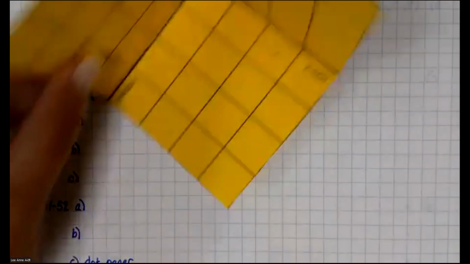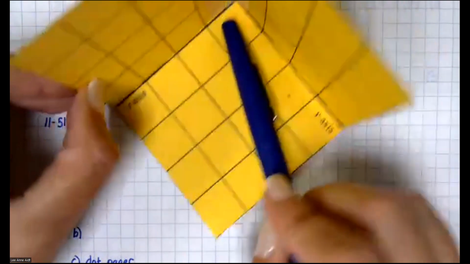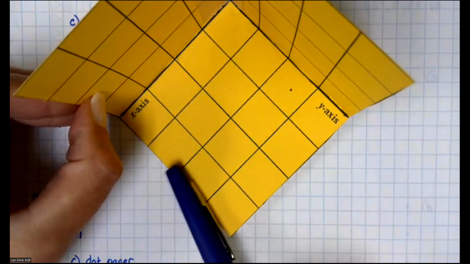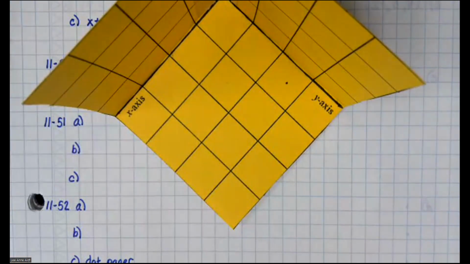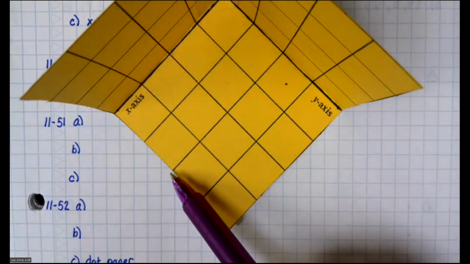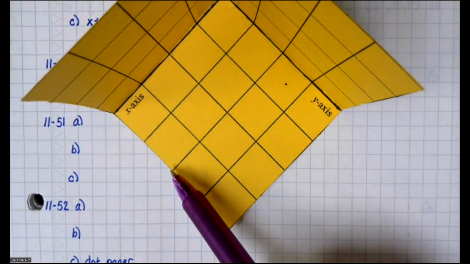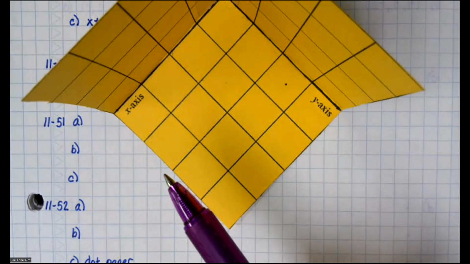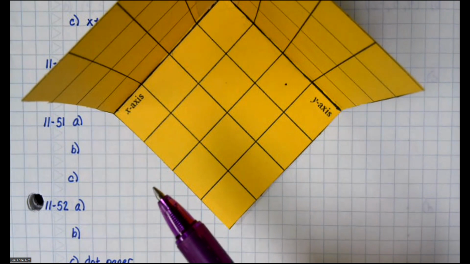Okay, so we're going to go where x is 4, y is 2 is right here. Does that make sense to you guys? Okay, and then lift it straight up so that it's 3 units up.